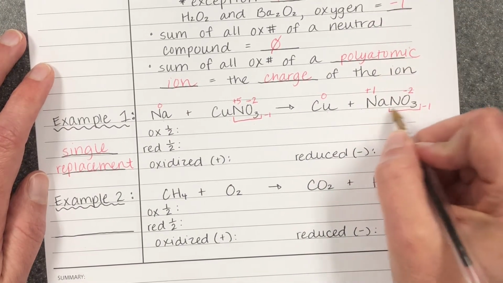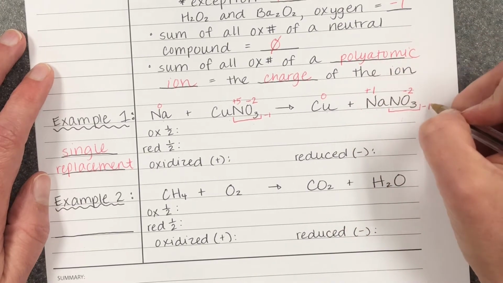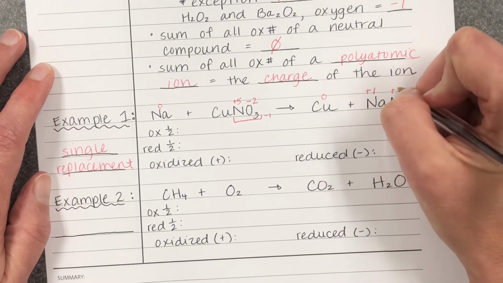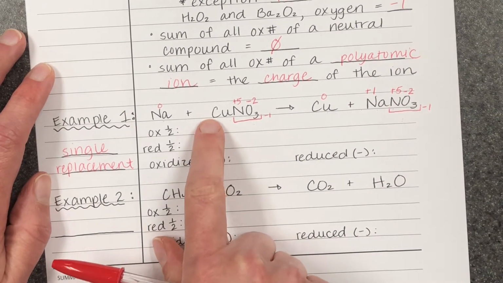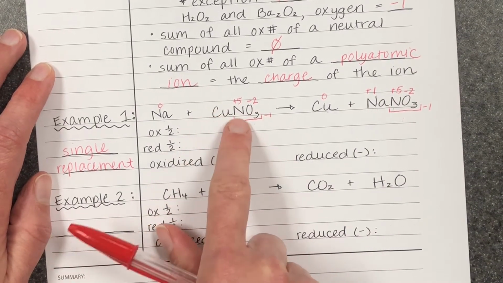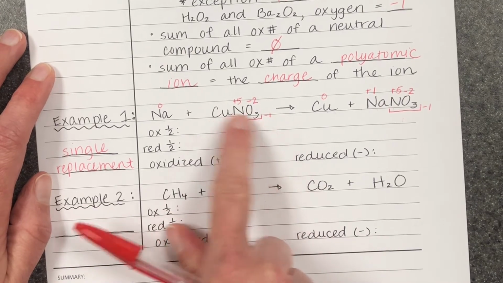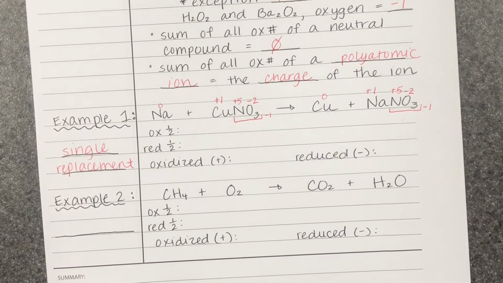I see that the nitrate ion is also on the product side, and since it has the same charge, that nitrogen is going to have the same oxidation number. And so the last thing is this copper right here, but we know from writing ionic compound formulas that if nitrate carries a -1 charge, then this copper has to carry a +1 charge in order to cancel that out.